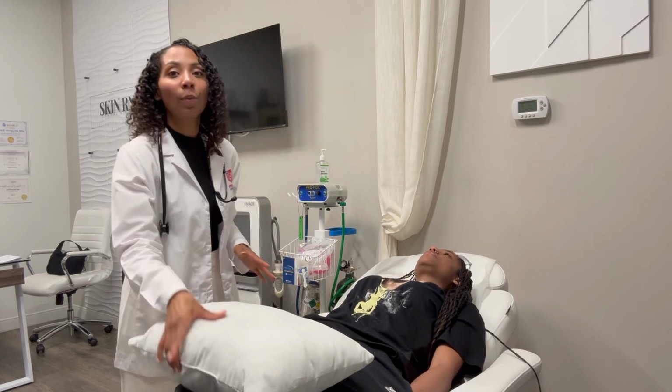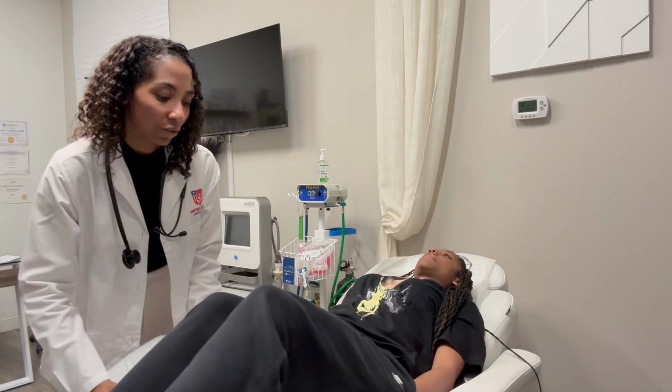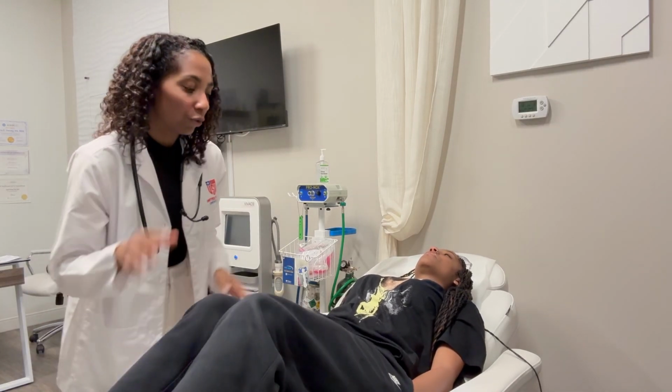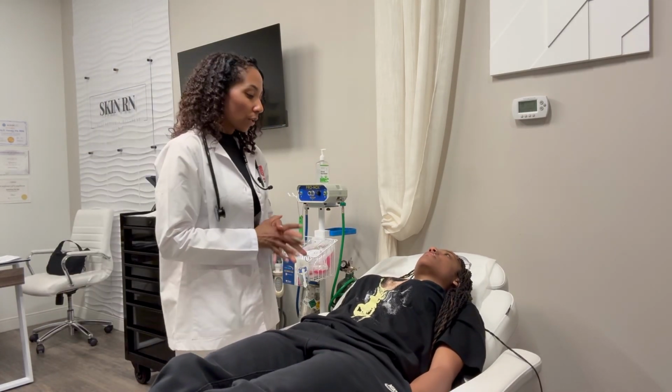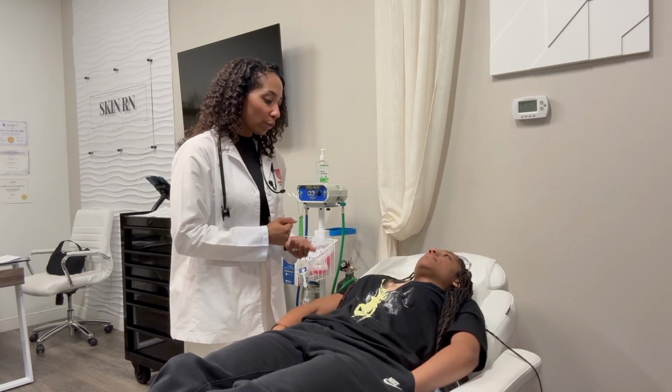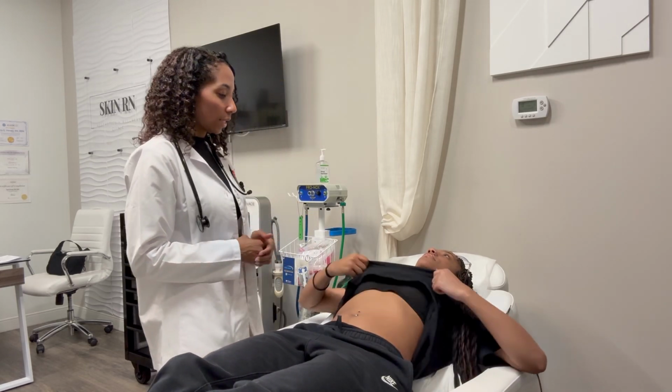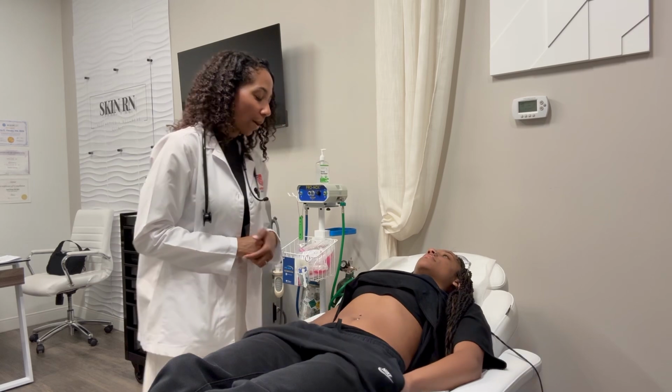I'm going to take this pillow and place it under her knees. This is going to make sure that we have the relaxation of the abdominal muscles. Okay patient, so what I'm going to do is have you lift your garment there. We're going to take a peek at your stomach here, your abdomen.